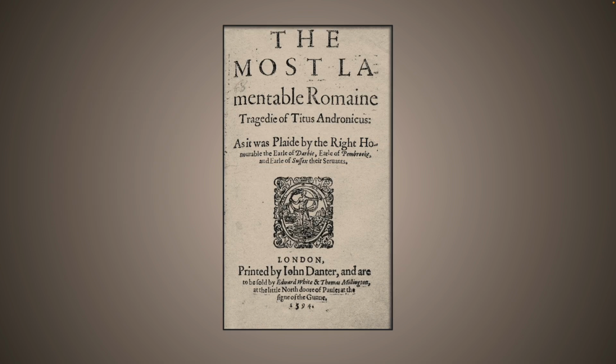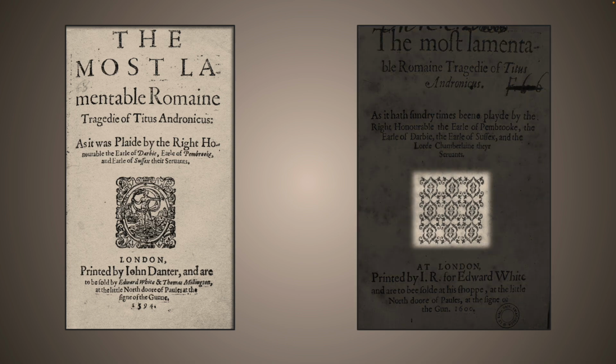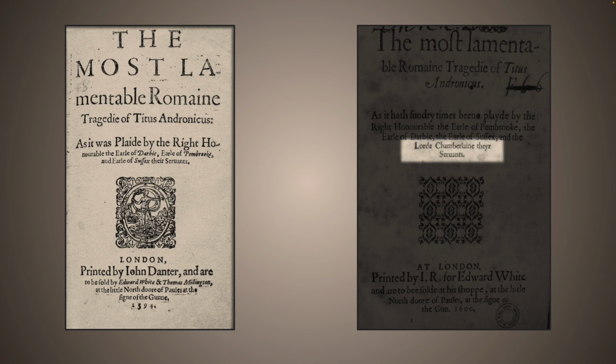However, I'm going to put up the second quarto edition of the same play in 1600. Different printer, different bookseller. And you'll notice that there is a different printer's device there. Again, a different printer, Jonathan Richards. But the most interesting change to this title page is that now the play is associated with Shakespeare's company, the Lord Chamberlain's men.